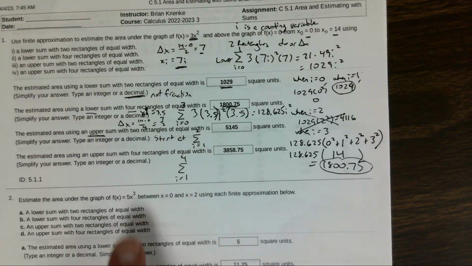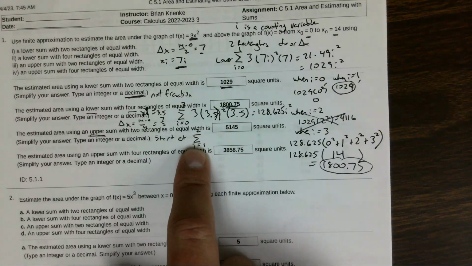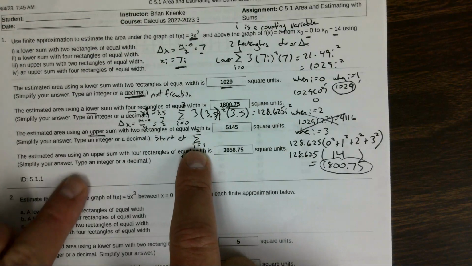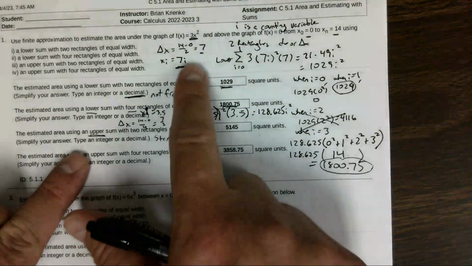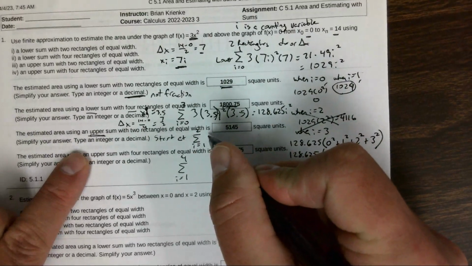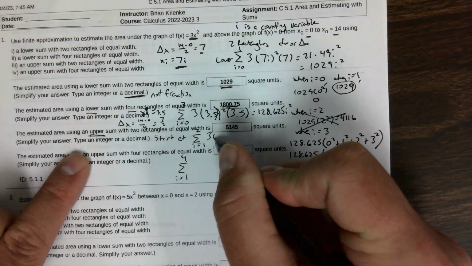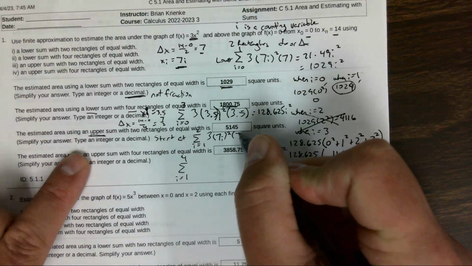Okay, so now we're going to do upper, which we said we're going to go from 1 to 2. And if we're back to having 2 rectangles, then we use 7 again. So this was 3 times 7i squared times 7.